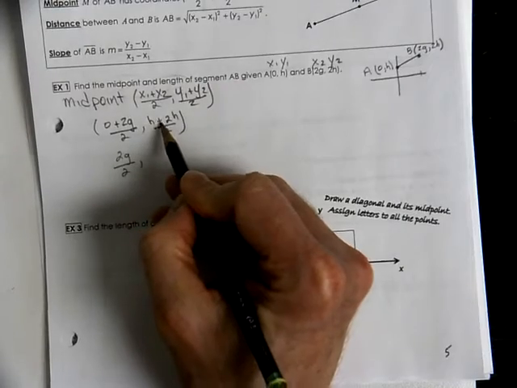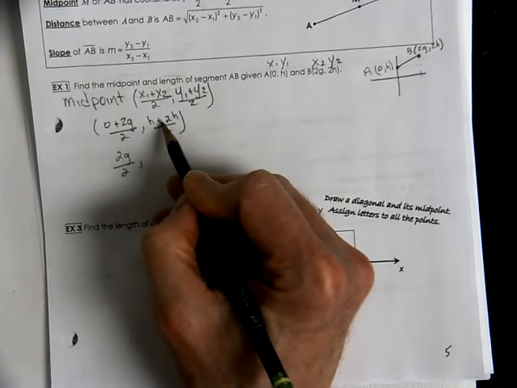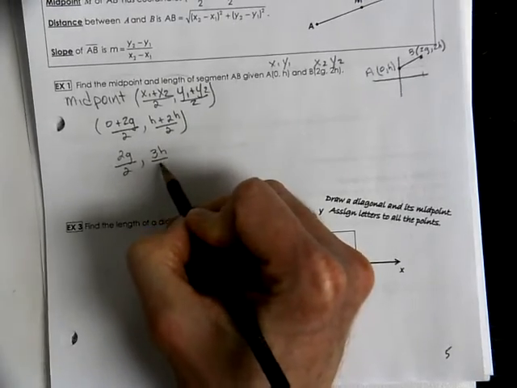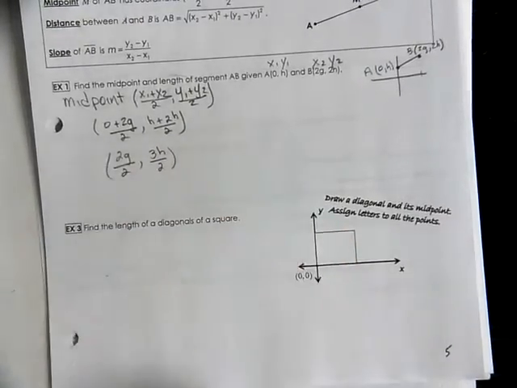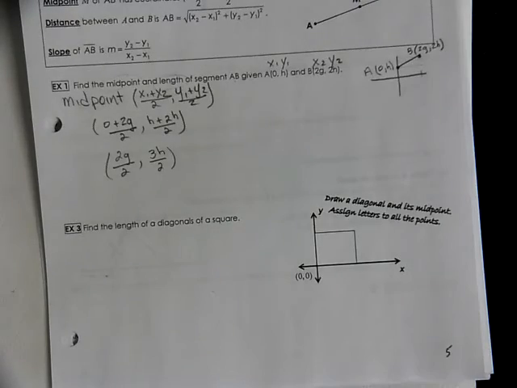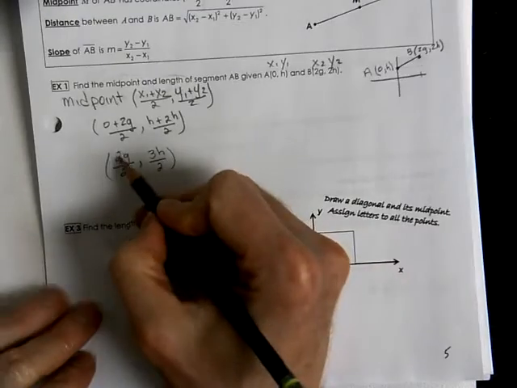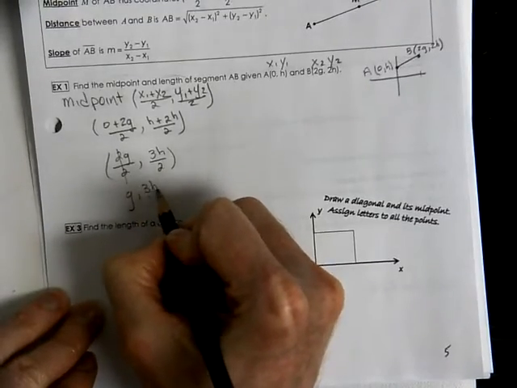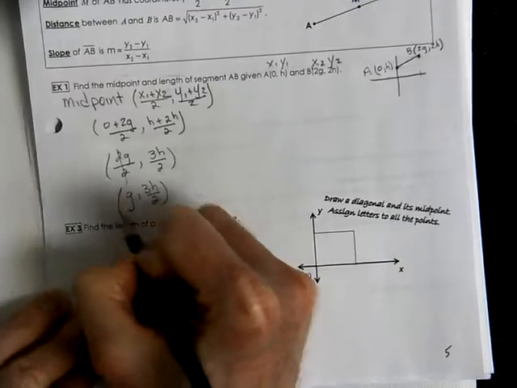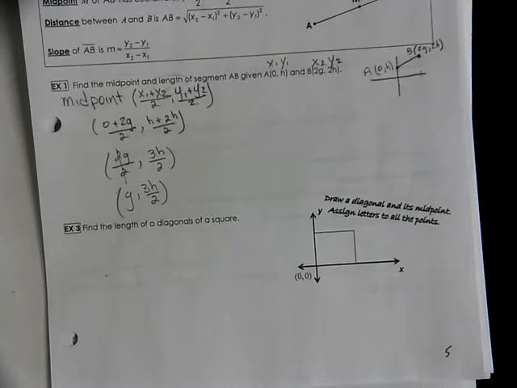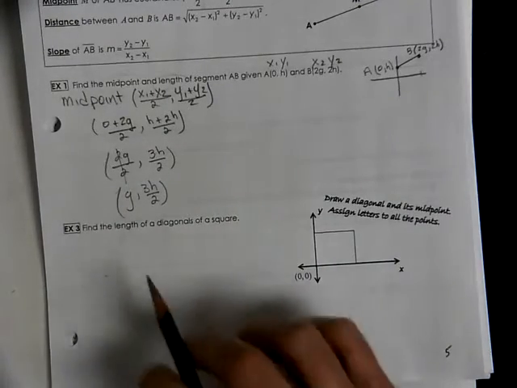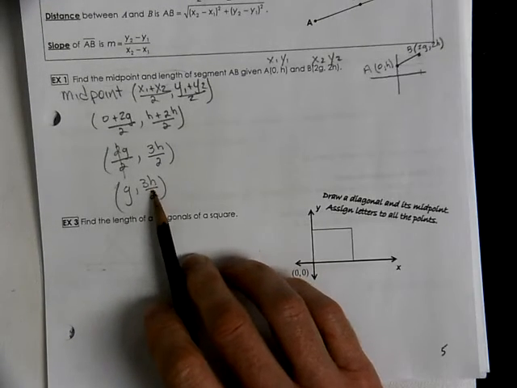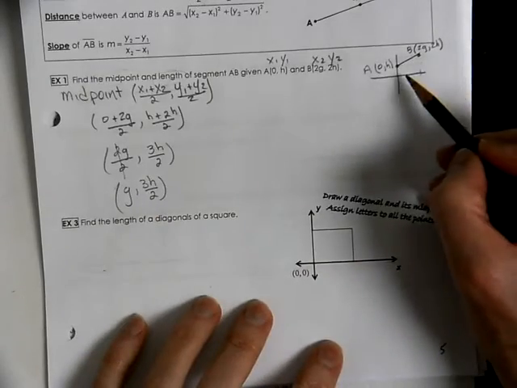When you have 1 horse plus 2 horses, 1h plus 2h, that's 3h. We can simplify the x values here. We cross the 2's out, and that gave us g, comma, 3h divided by 2.